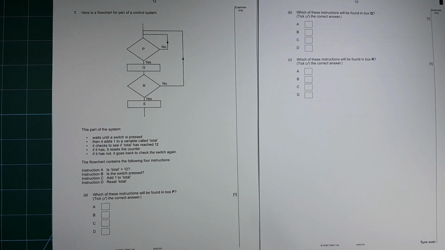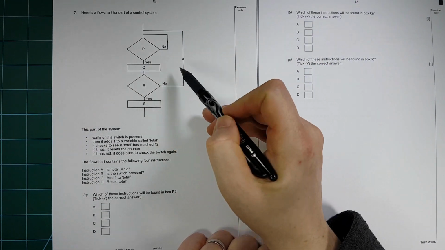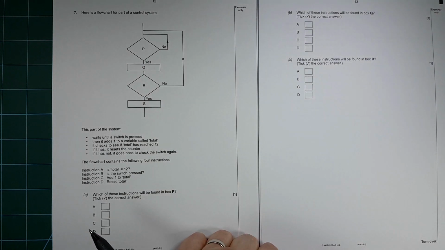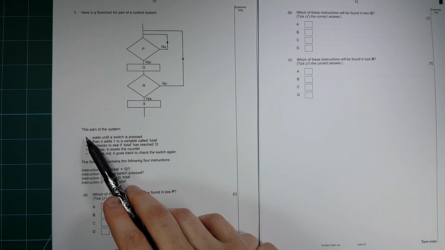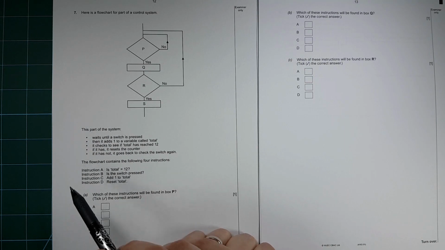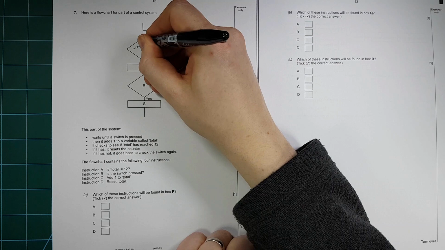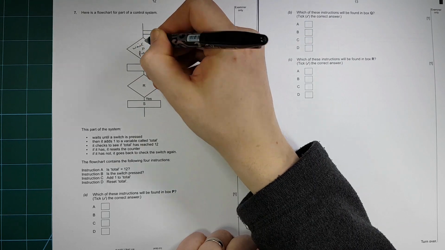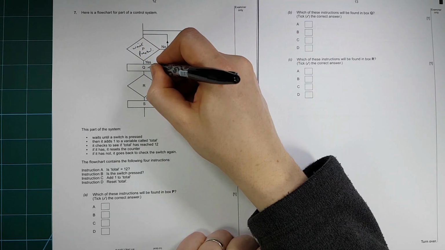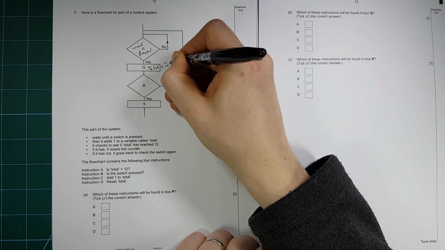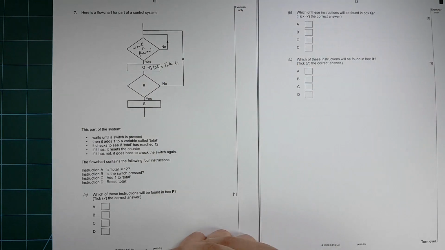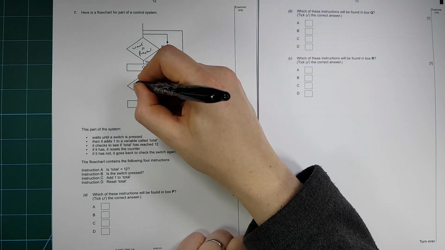Question 7. Here's the flowchart for parts of a control system. So we've got a decision here, looping back, a decision here, looping back, and a process here and a process here. This part of the system waits until a switch is pressed. So this is it waiting for it to be pressed. Then it adds 1 to a variable called total. So that's that. Then it checks to see if the total has reached 12.